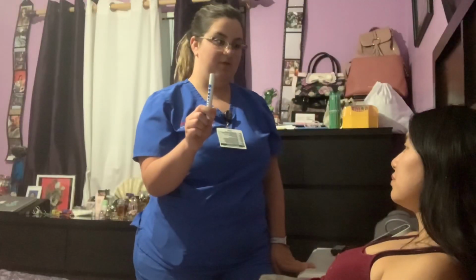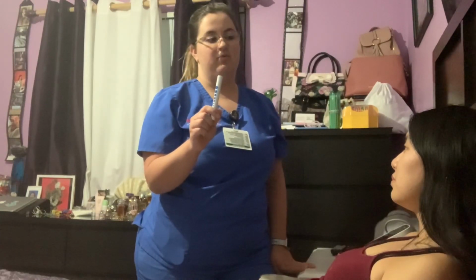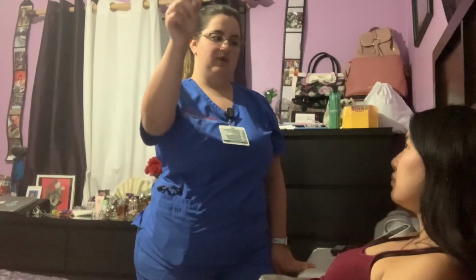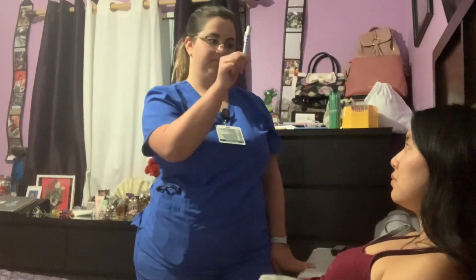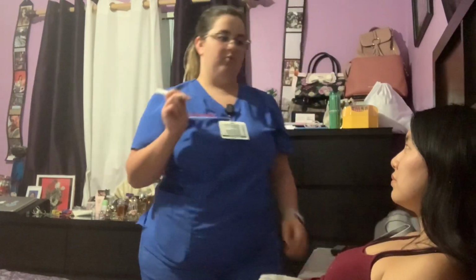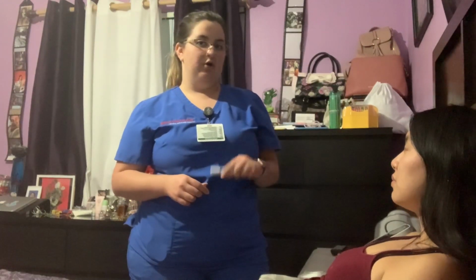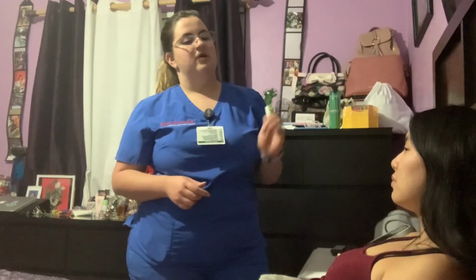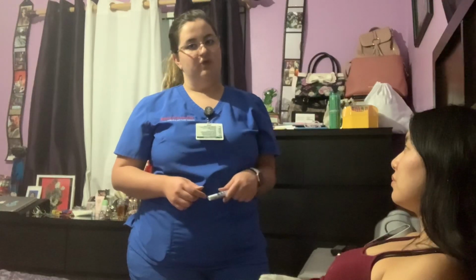Have you follow the pen line with your eyes, and what I'm going to be doing is the 6 cardinal fields of gaze, and this is the H method. Okay, and I'll keep following the pen line. So we just assessed for PERRLA, which is P-E-R-R-L-A, and this means the pupils are equal, round, and reactive to light, and they accommodate, and they do.